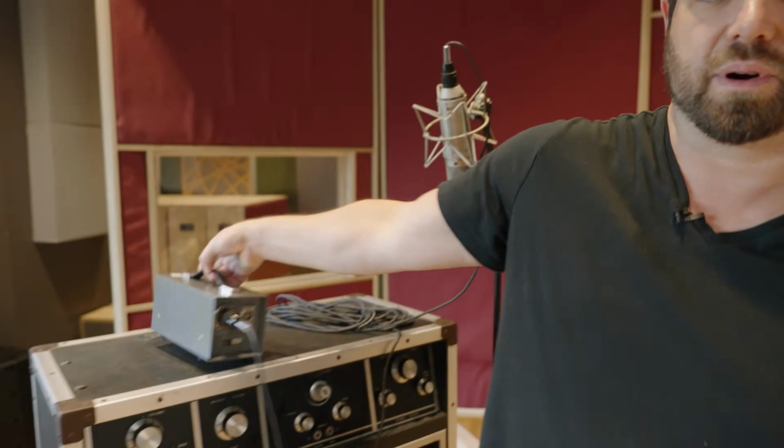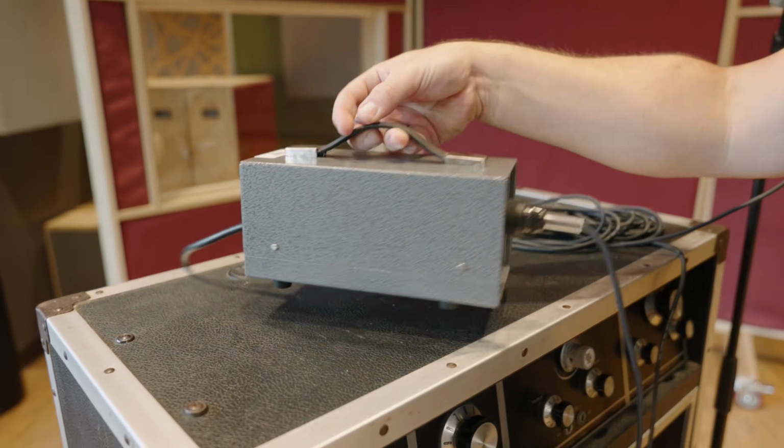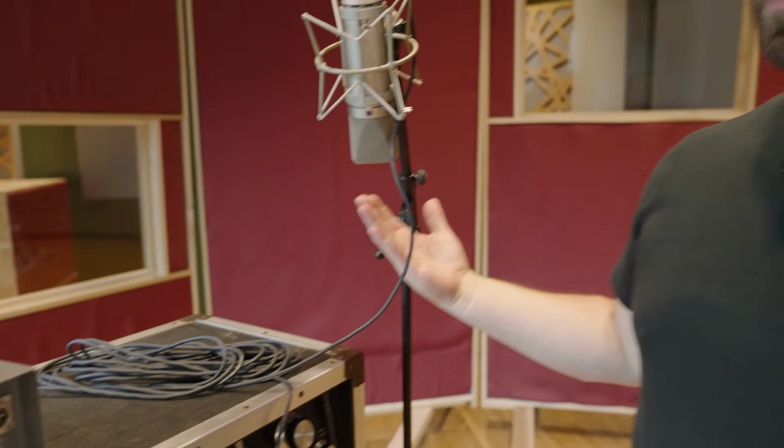And now that everything's connected, we turn on our power supply. Turn it on, light comes on. That means it's getting power. We're going to give this a few minutes to warm up before we use the microphone. We're just going to let the tube acclimate to its new voltage. Once the tube is warmed up, we can use the microphone. We can set it to record. We can use whatever we need.